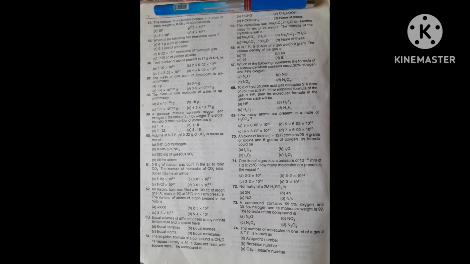Molecular mass you calculated is 40 gram. Then what will be the molecular formula? It will be H2F2. Just to calculate H2F2: H2 means 2 gram, and fluorine will become 38, total becomes 40.